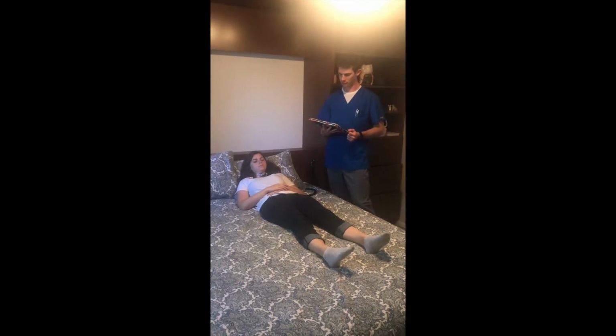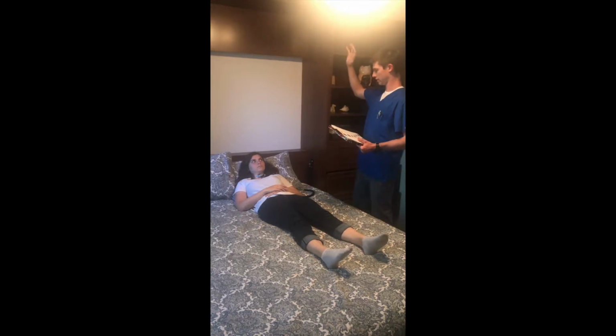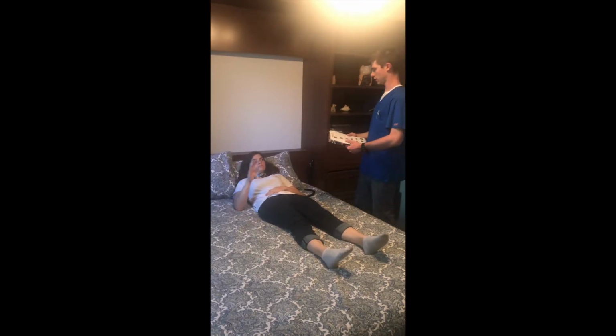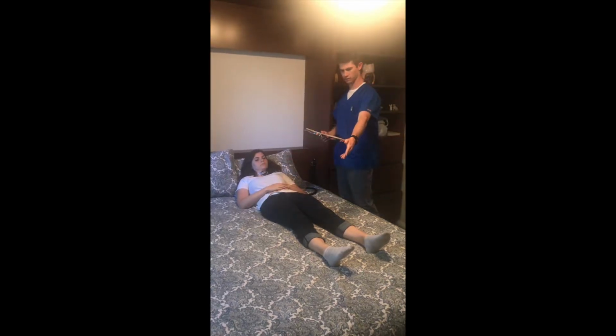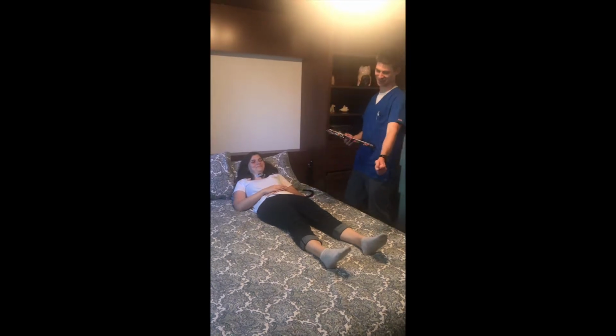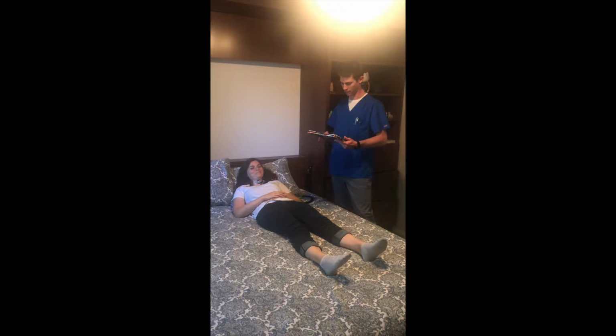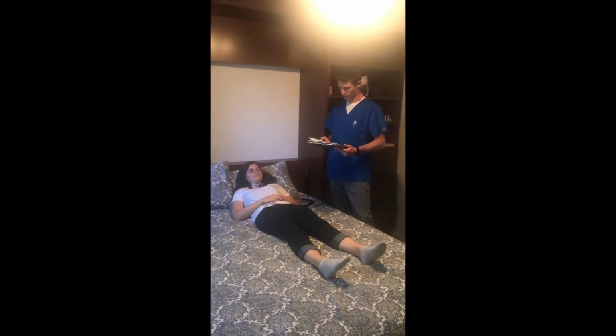Do they have limited mobility of their limbs? Georgia, can you raise your right hand? Can you raise your left hand? Georgia, can you wiggle your right toe? Georgia, can you wiggle your left toes? Thank you. So no, she does not have limited mobility of her limbs.